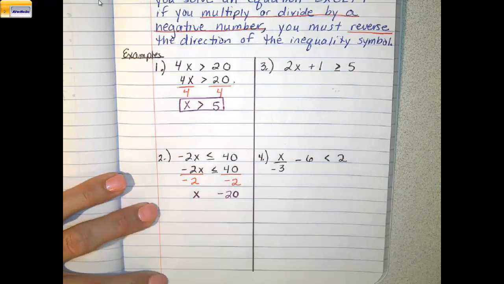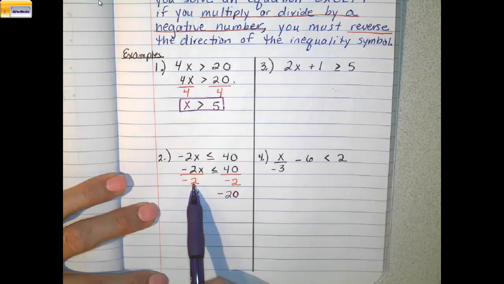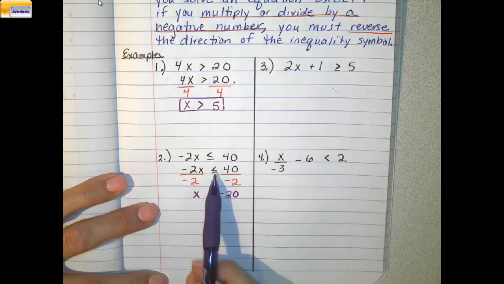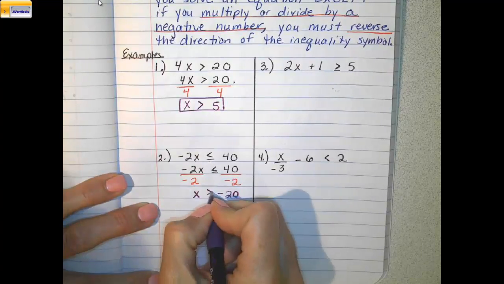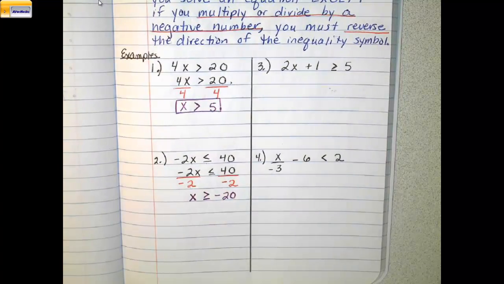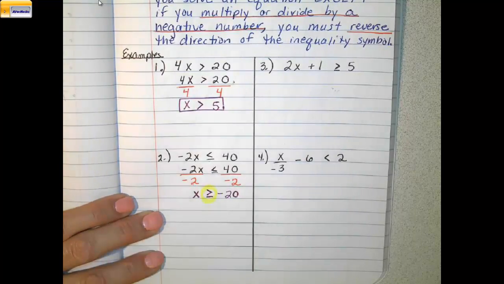Before you write the symbol, you should always check with yourself and ask the question, did I multiply or divide by a negative number? And in this case, yes, I did. So I'm going to reverse the symbol. Instead of using less than or equal, it's now going to become greater than or equal. It's very important to remember to do that in order to get the correct answer. This is reversed because this was negative.